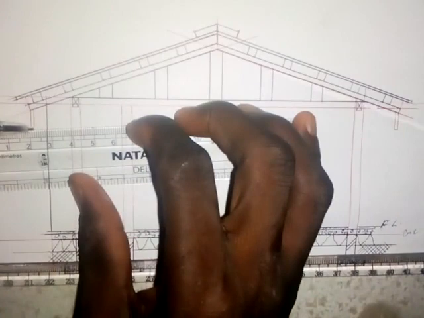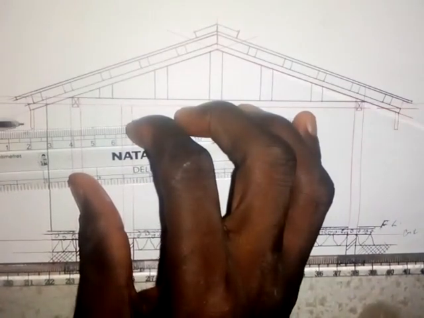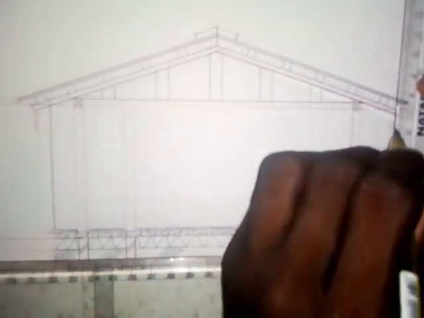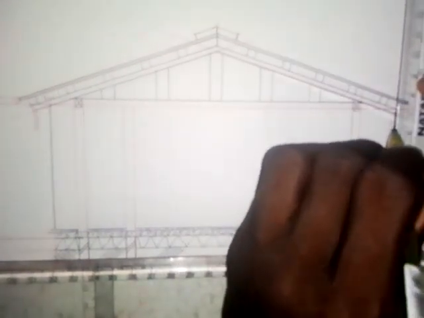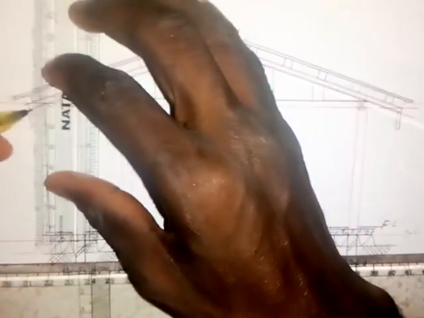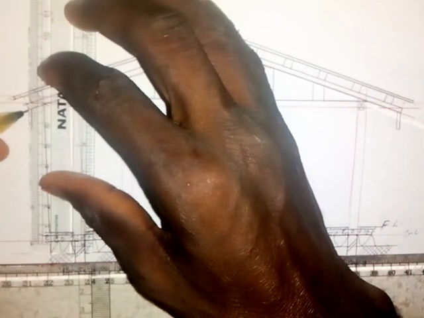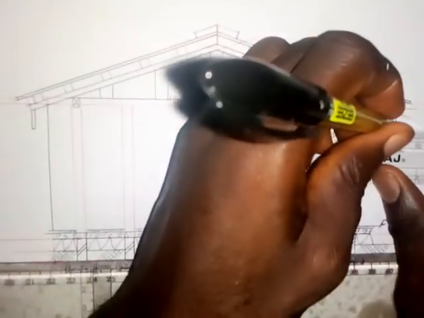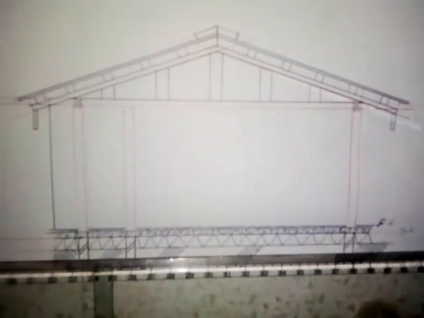So this is for the fascia board. Alright, so that's for the fascia board that we have there.